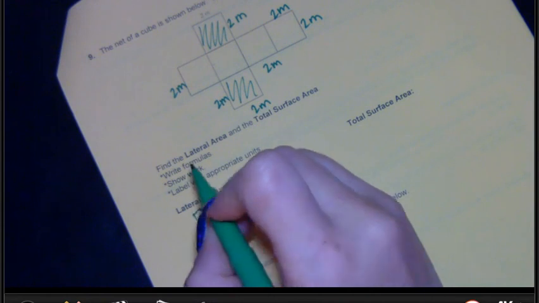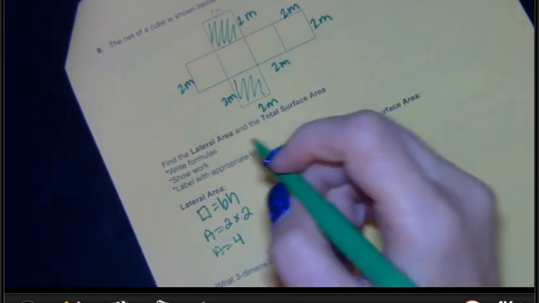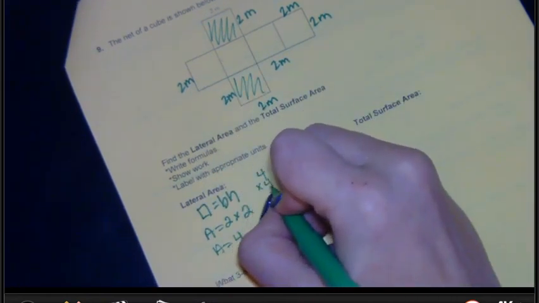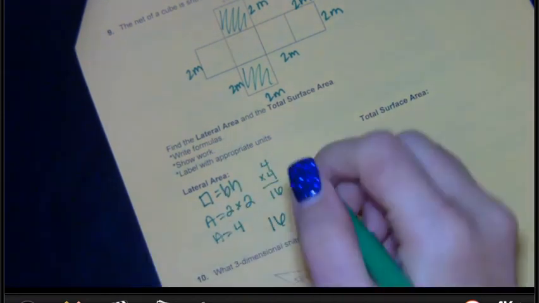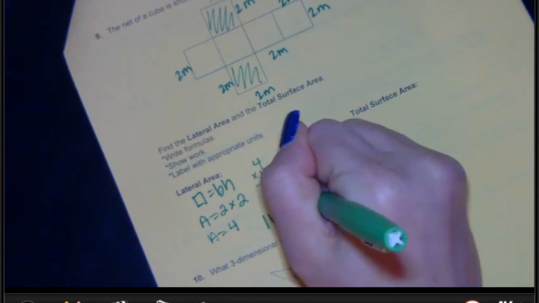My dimensions are 2 times 2, so the area of one square is 4. For lateral surface area, I have 4 squares, so 4 times 4 is 16. My lateral surface area is 16 meters squared.